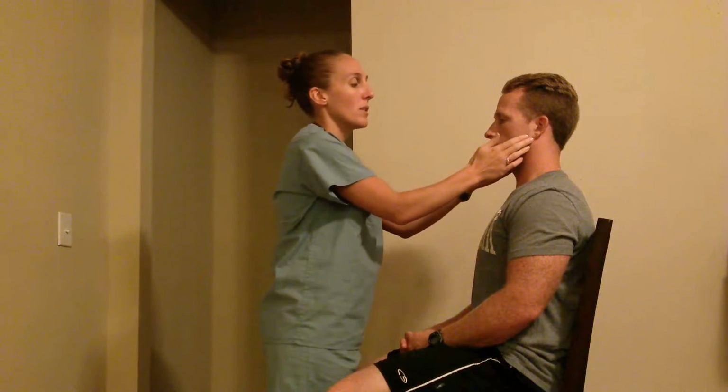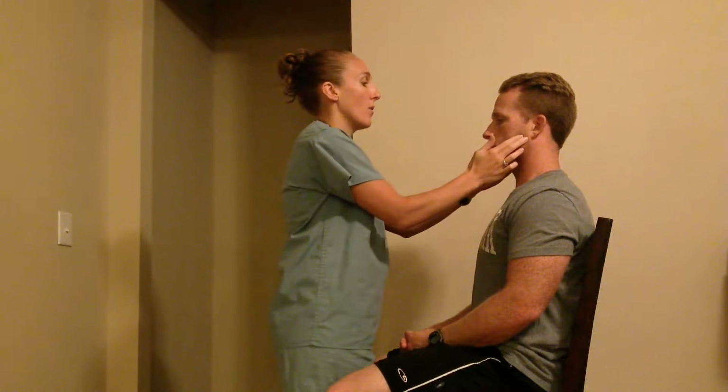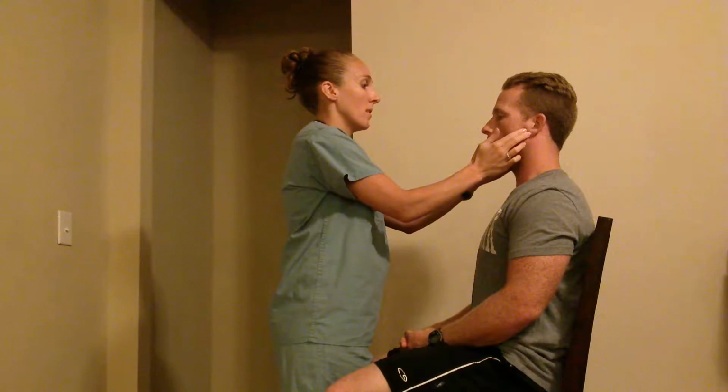The next thing we're going to assess for is the temporomandibular, which is going to be right at the angle of that jaw joint. And when doing this, I'm going to ask him to open his mouth, and we're just going to assess for any kind of limitations or tenderness that he has when doing that. So Todd, if you'll go ahead and open your mouth for me. Okay, and close. Did you note any kind of pain or tenderness with that? Okay, great.